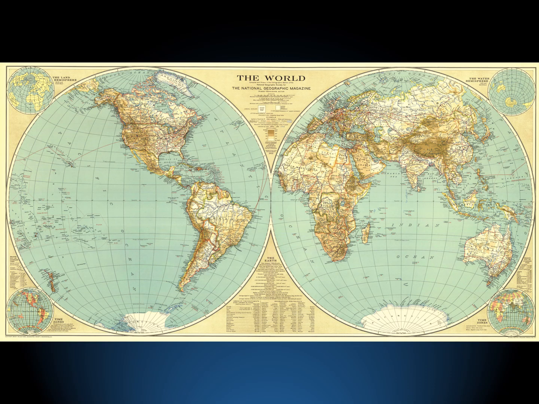The segmentation of the Earth as shown in the Dymaxion map should not be a surprise. Mapmakers for hundreds of years have been dividing the Earth into longitudinal segments, as we can see in this old world map.